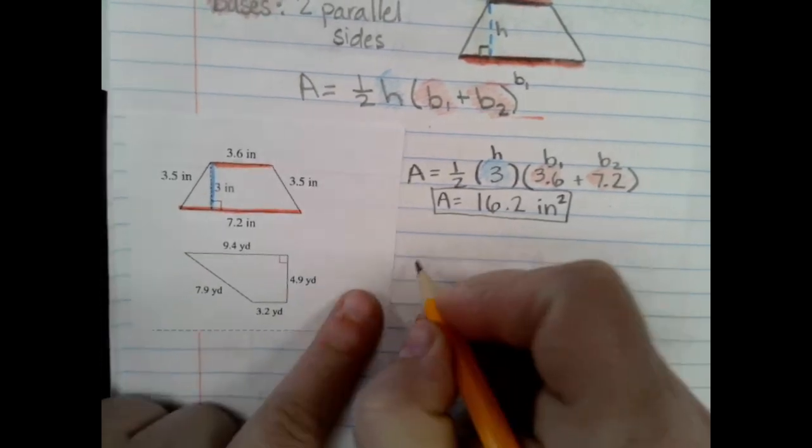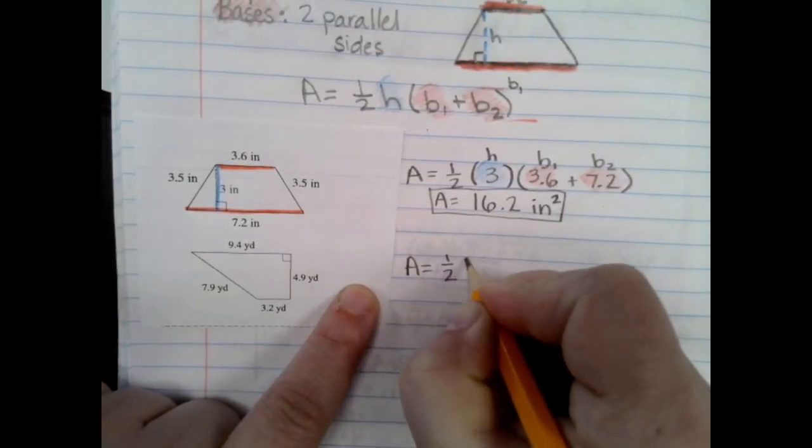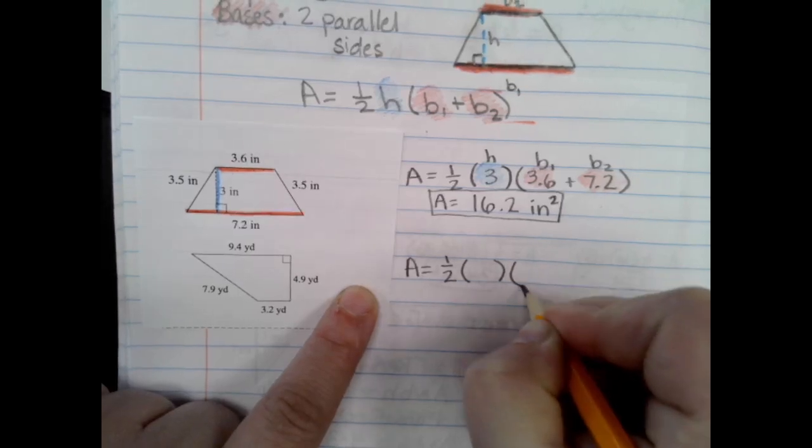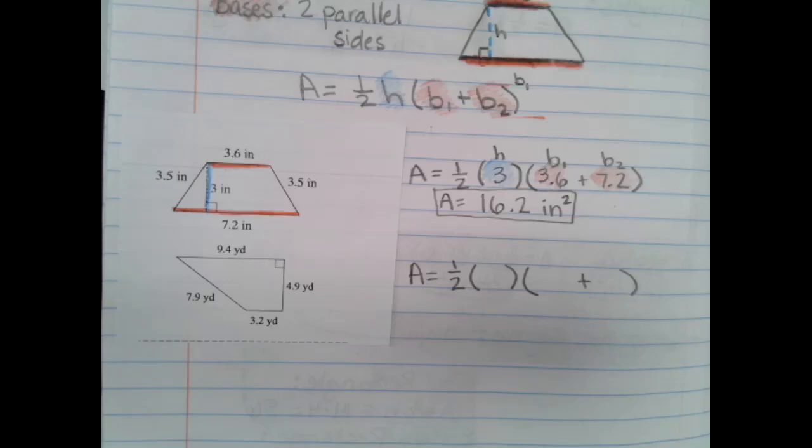All right, so next one we have area again equals 1/2. And we're going to do height. And then our base 1 plus base 2. And we're kind of just filling in those blanks to that formula.